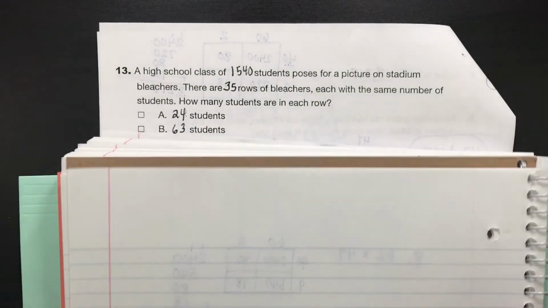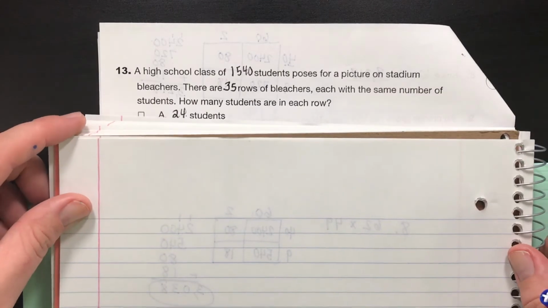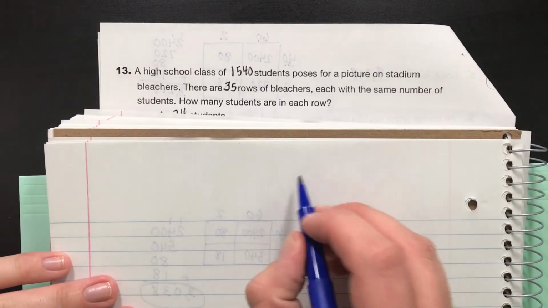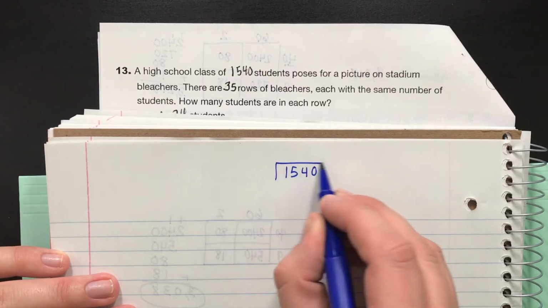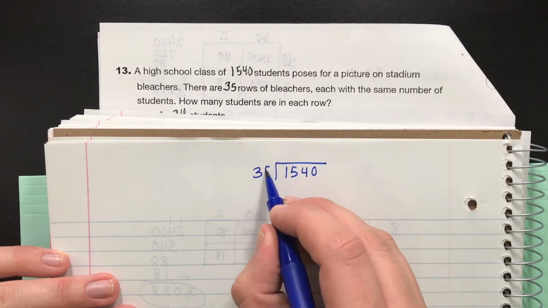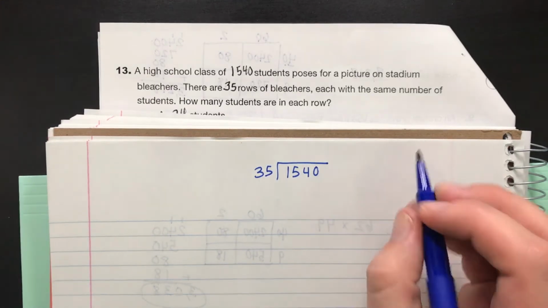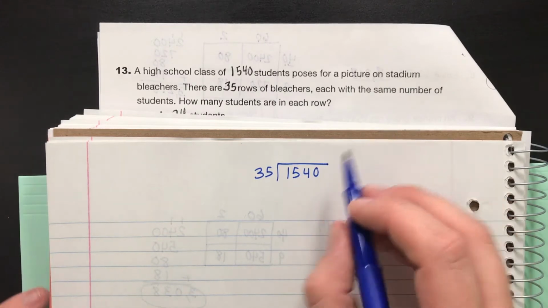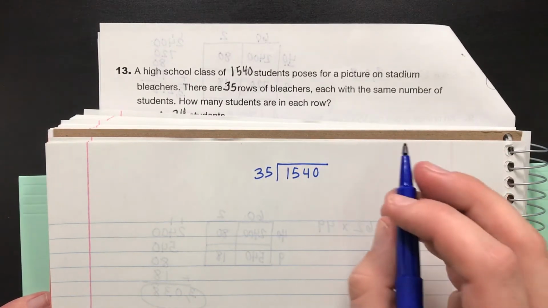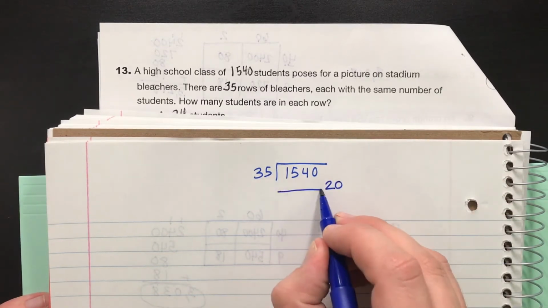I'm going to get a little bit of paper here to be able to do my work on. So I need to divide 1,540 by 35. Okay, so if I multiply 35 times 10, I will get 350, and 350 would work, but I know I can probably double that and still be safe, so I'm going to start with 20.